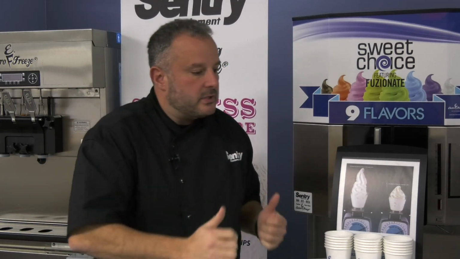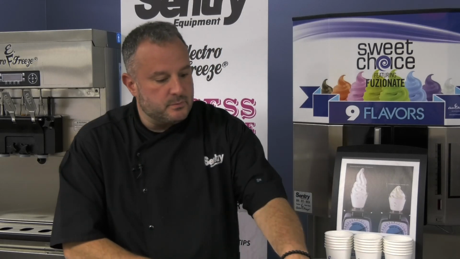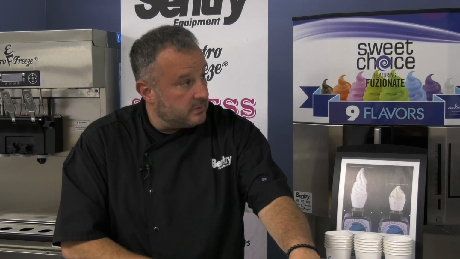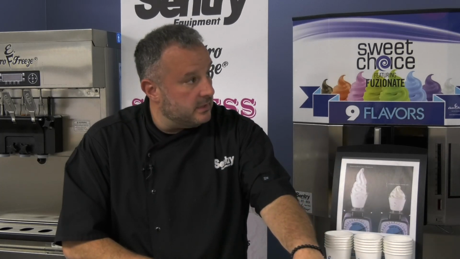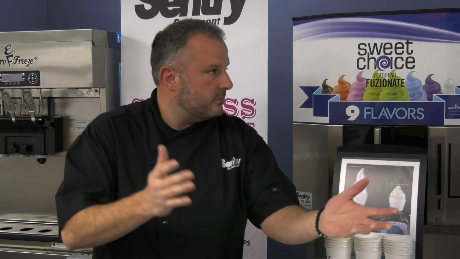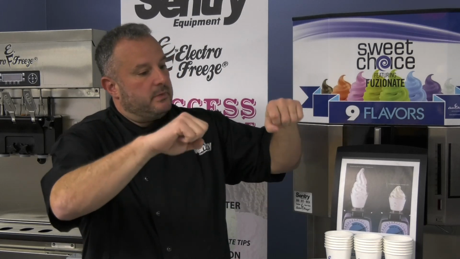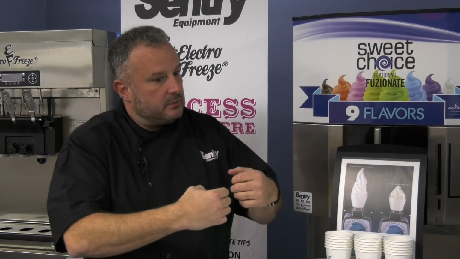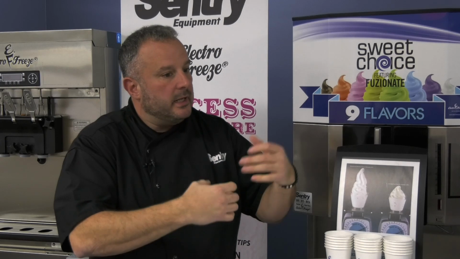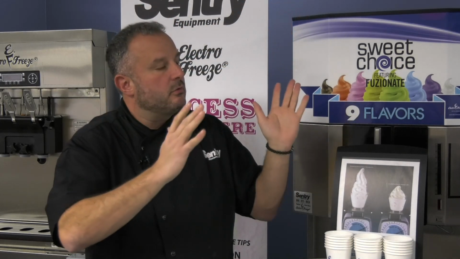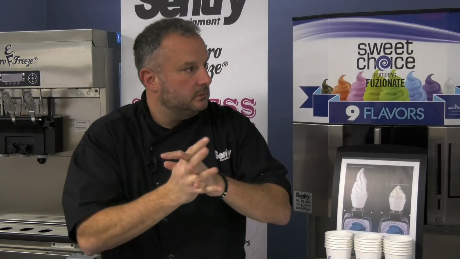So when we get back to pressurized and gravity, the difference between pressurized is we can meter the amount of air into the ice cream. We can control the amount of air into the ice cream, and we can put more air into our ice cream, or custard, or yogurt, or whatever we're selling. Gravity, it's open to the atmosphere. So I pour the mix in the top, flows down the freezing cylinder. It's open to the atmosphere. That's how it gets air, but when it sits, that's how it loses air. So we have fluctuations in our overrun.